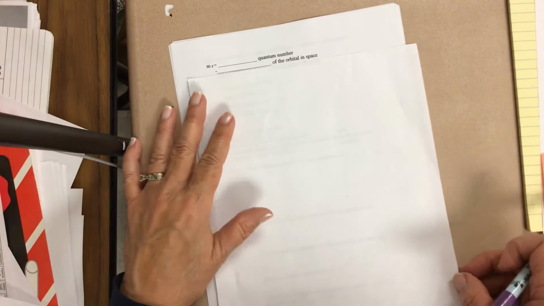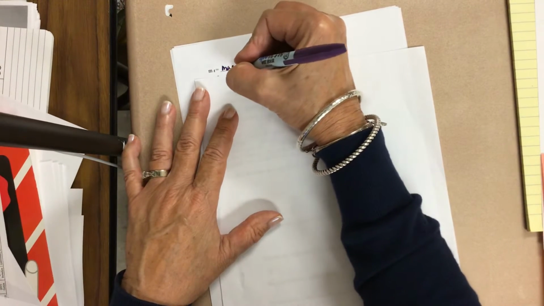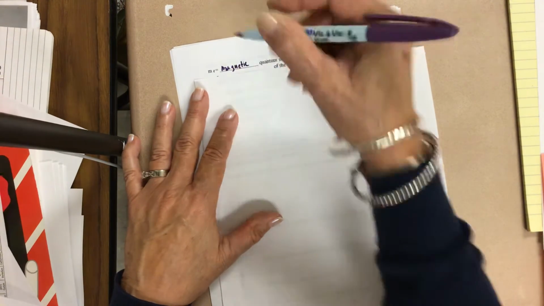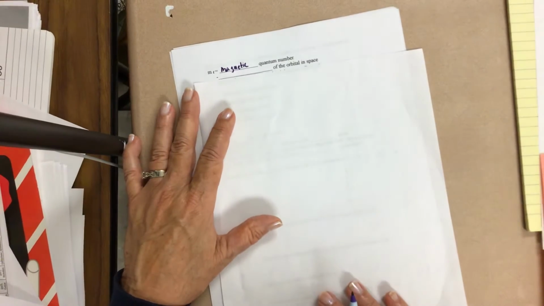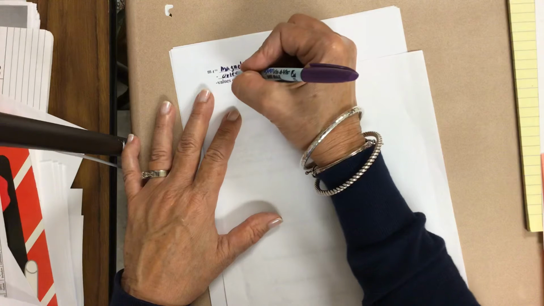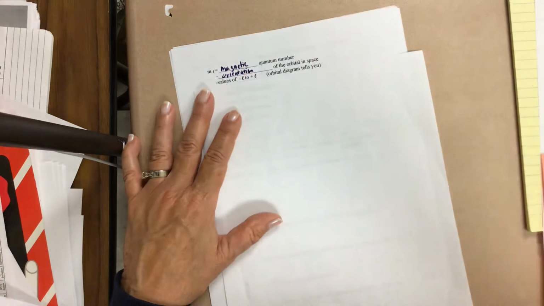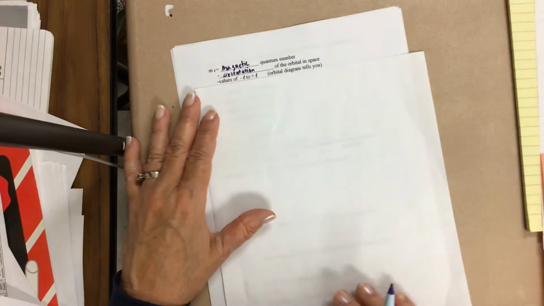Okay, our next quantum number is M sub L. M sub L stands for the magnetic quantum number. And it describes the orientation of the orbital in space. So what axis is it on?